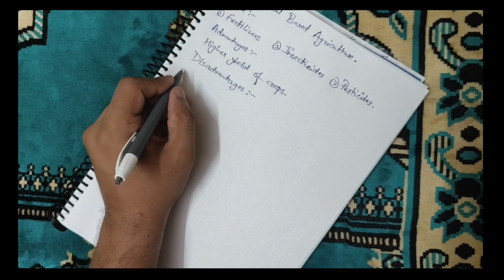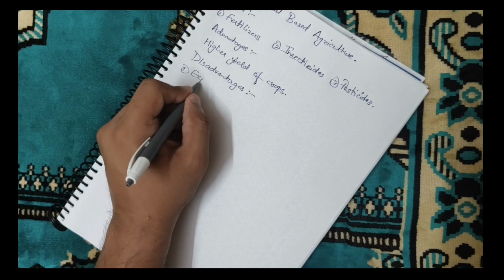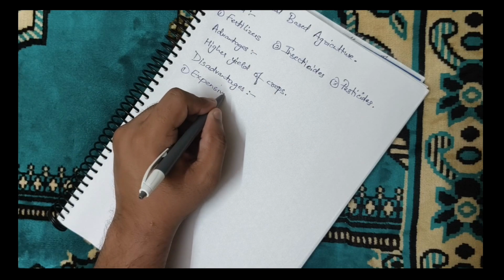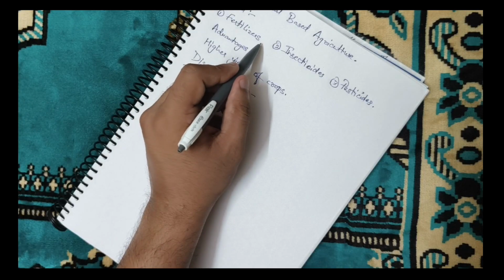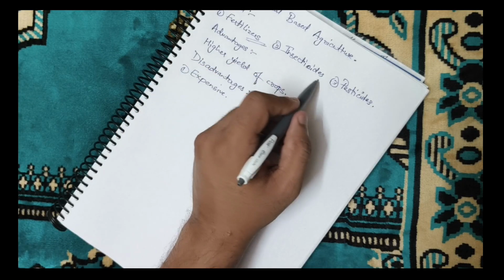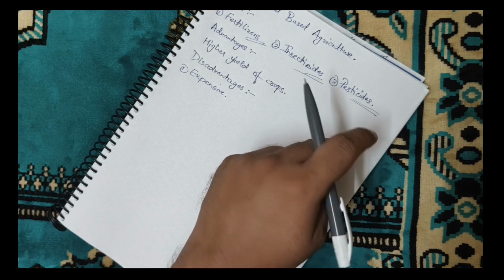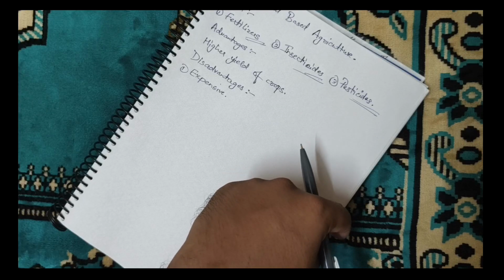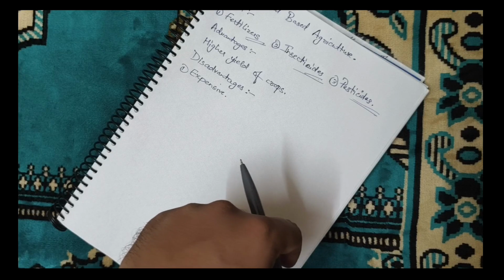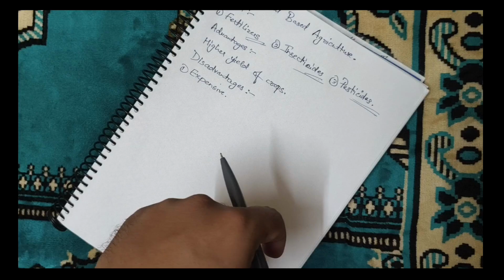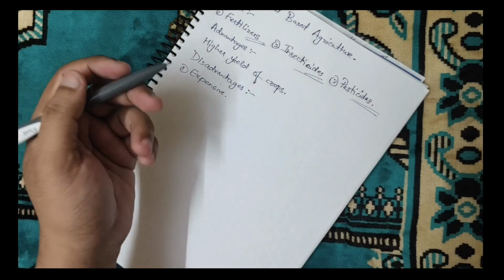But along with the advantages, there are several disadvantages which were also being seen by using agrochemical based agriculture. The disadvantages were, first of all, it was very expensive. As we know, the chemical based fertilizers, insecticides, and pesticides are very costly, and farmers are not financially able to purchase them.